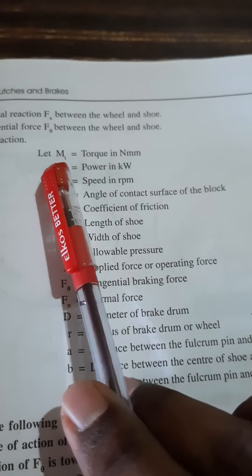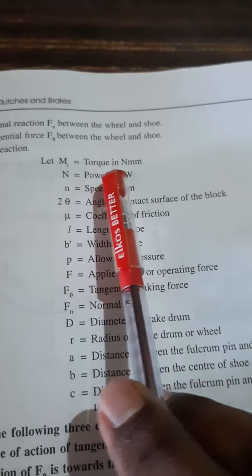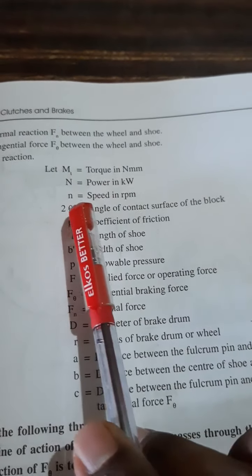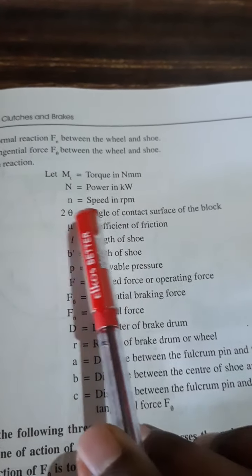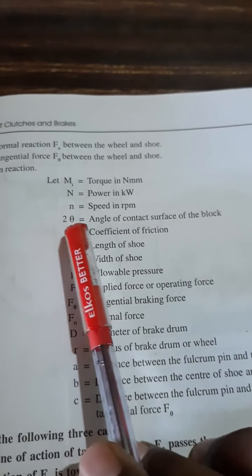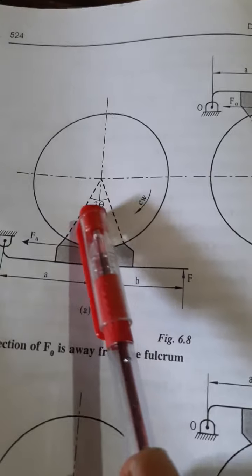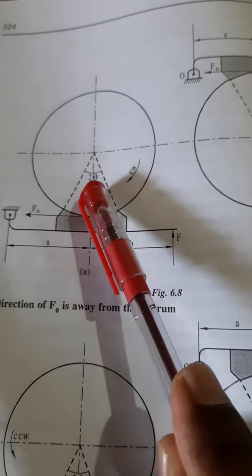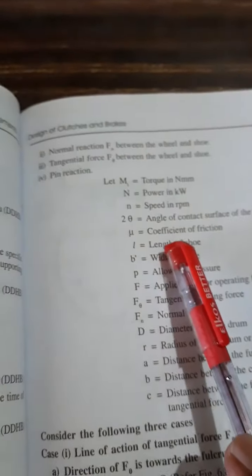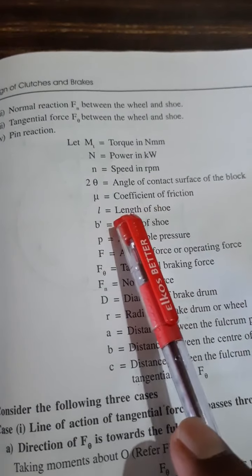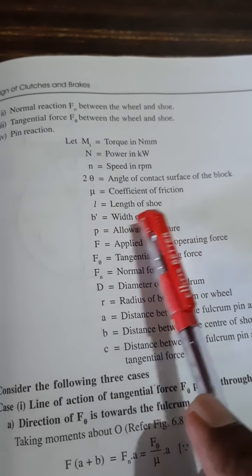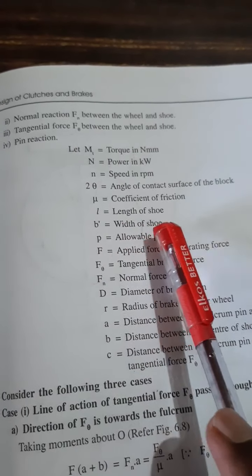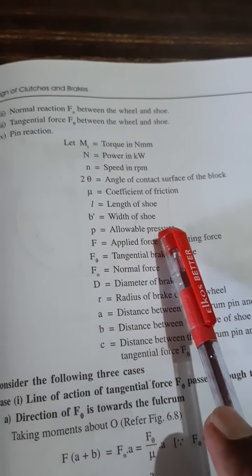First we should know the symbols. MT stands for torque, capital N is the power in kilowatt, and the speed in RPM. The 2 theta is the angle of contact of the surface of the block. Mu is the coefficient of friction. L is the length of shoe. B dash is the width of shoe. P is the allowable pressure.